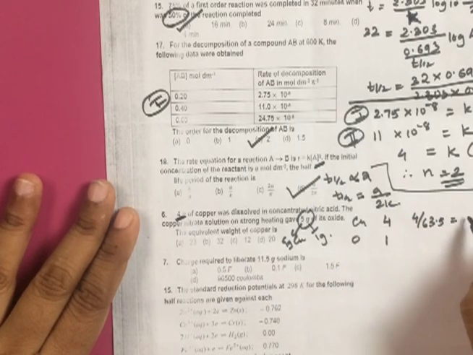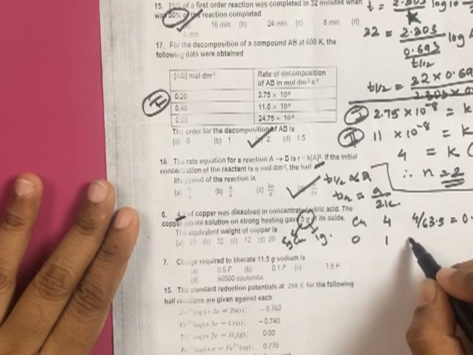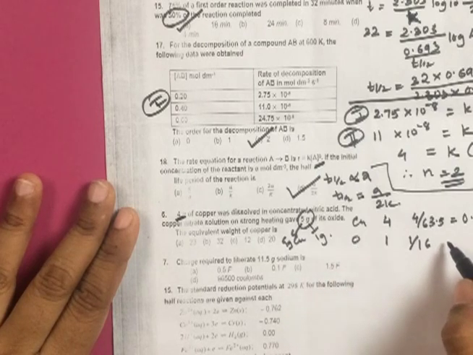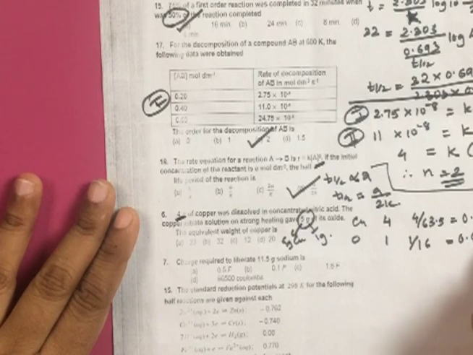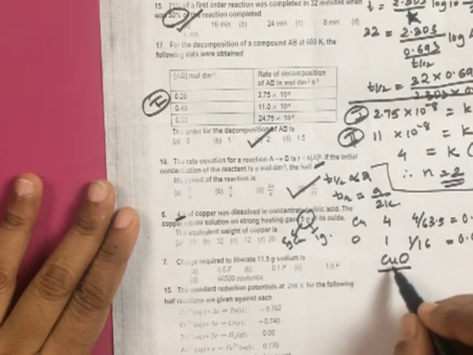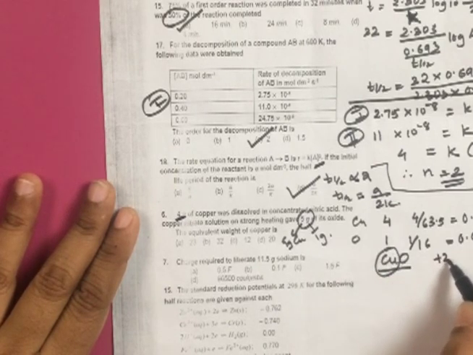So if we calculate copper, 4 divided by atomic weight of copper 63.5 comes out to be 0.0625, and oxygen, 1 divided by 16, comes out to be 0.0625.